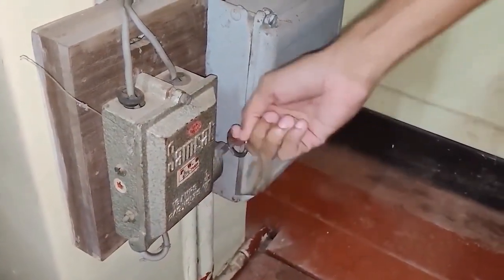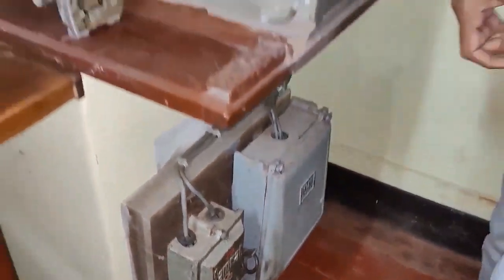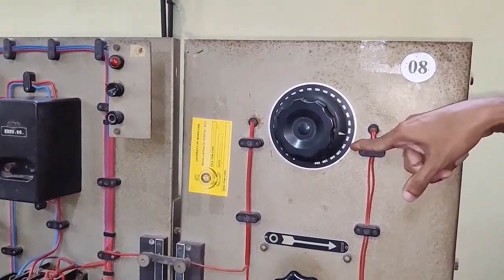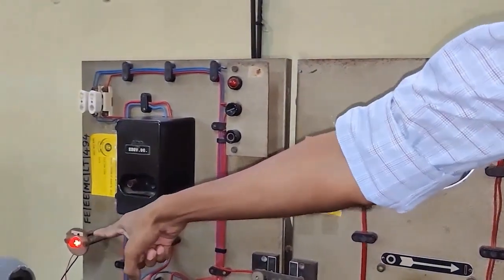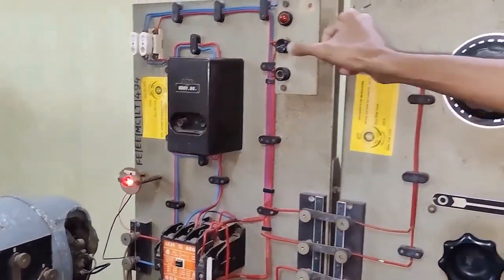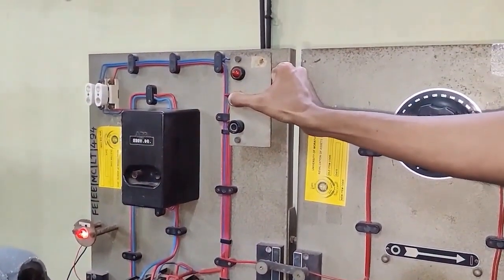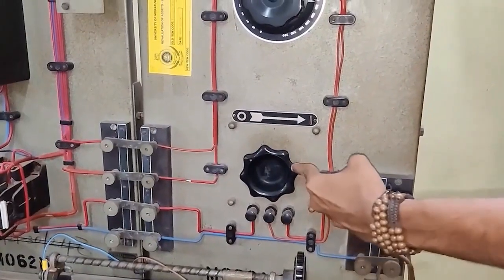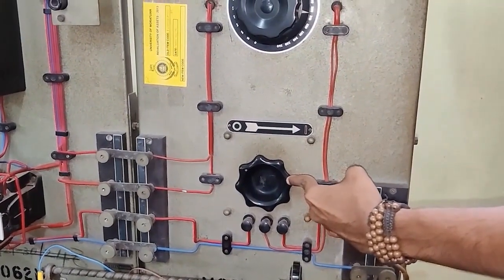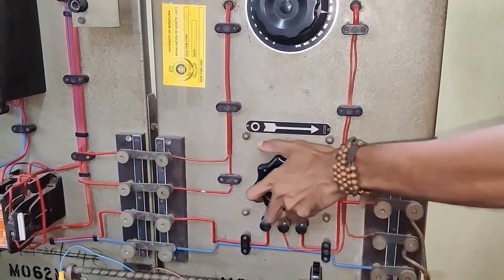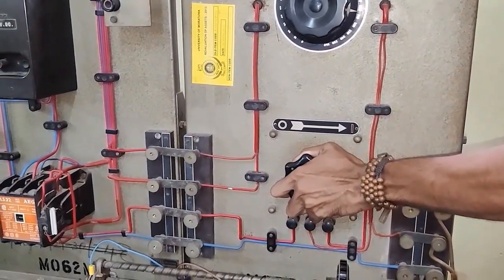Now turn on the DC supply. At the beginning, this dial should be at this position. This is the start of the DC motor. This bulb indicator shows that we have applied the DC power supply. Now let's switch on from here. This is used to increase the field current of DC motor. Now let's rotate this until the tachometer shows a near value to the synchronous speed.